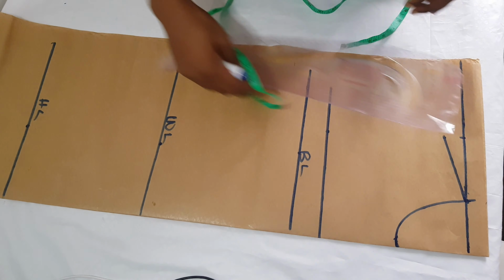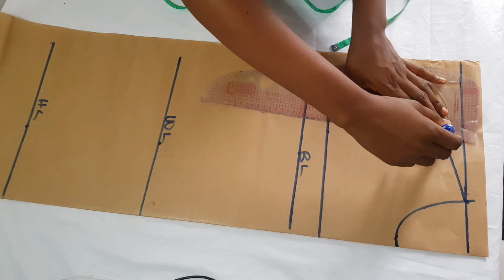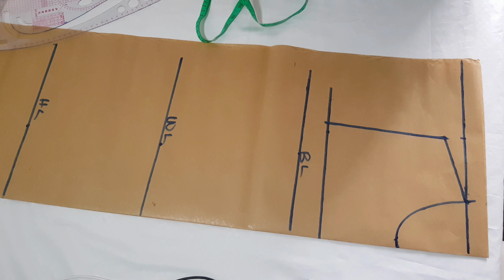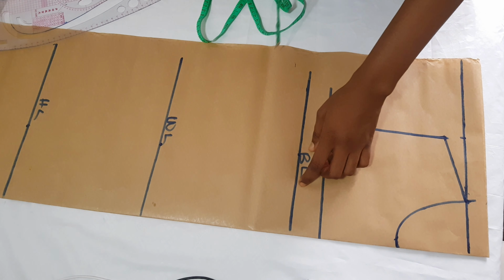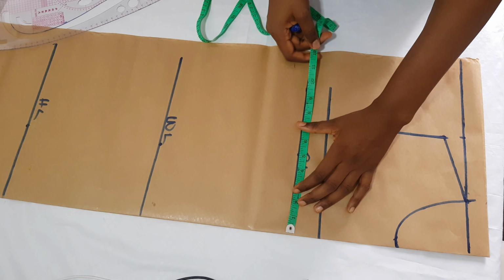The next thing I'll be doing is joining my shoulder to my armhole line, just like this. Right now I'll go ahead and insert my bust measurement, which is 34 divided by 4. That's going to give me 8.5. So I'll go ahead and mark out 8.5 on my bust line.